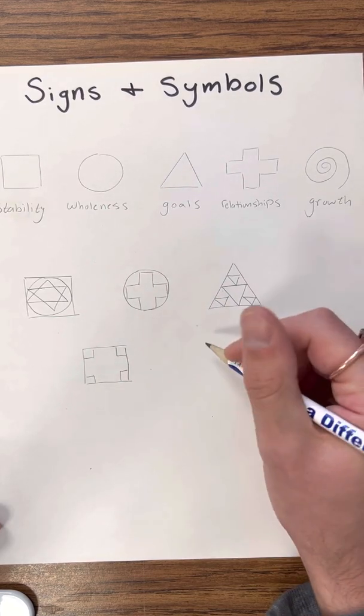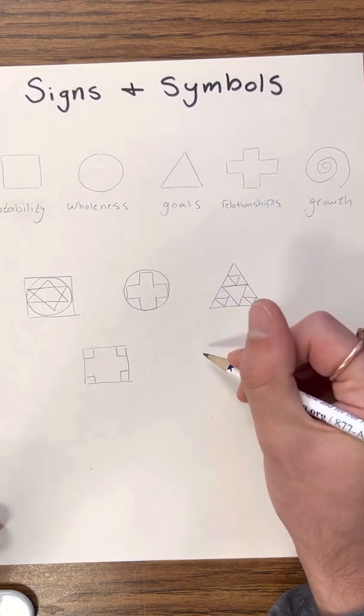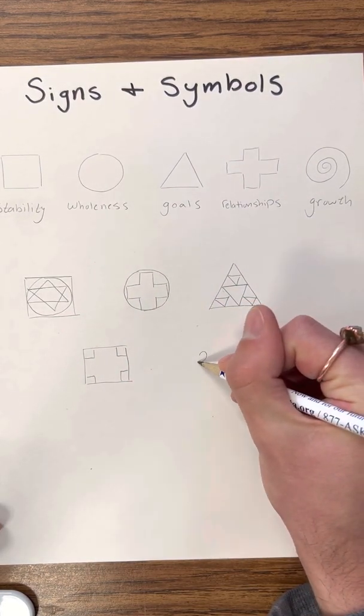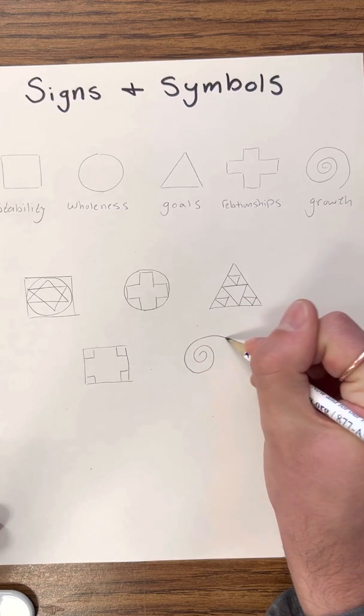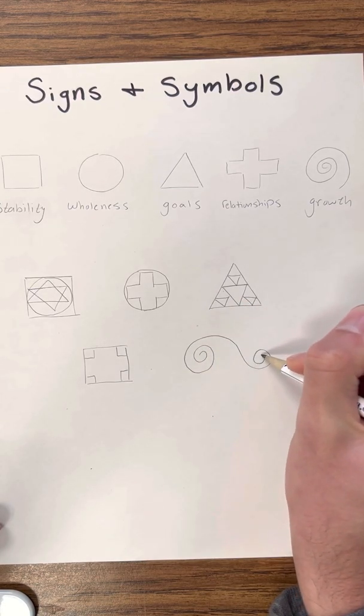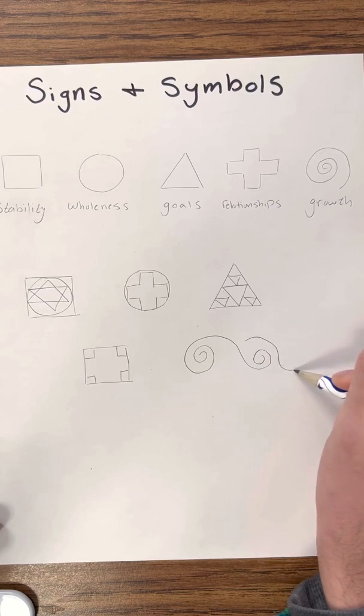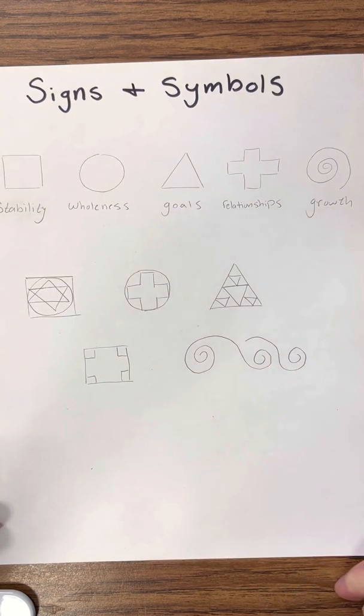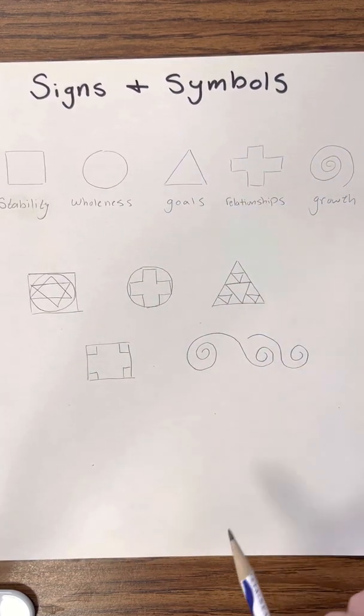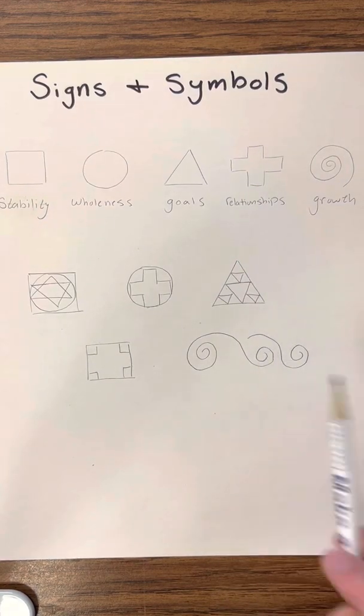Another way to show or to work with the spirals is to try out different ways of creating movement.